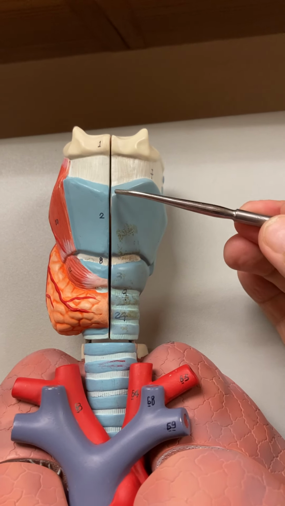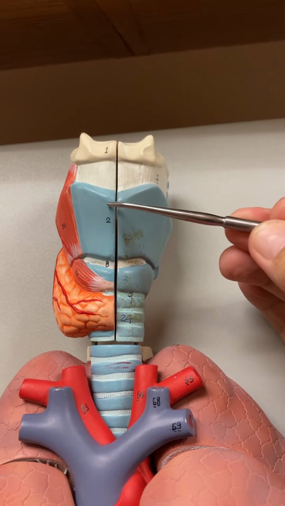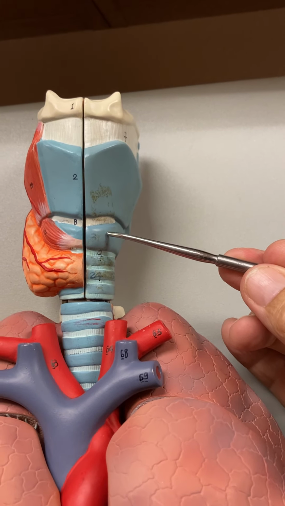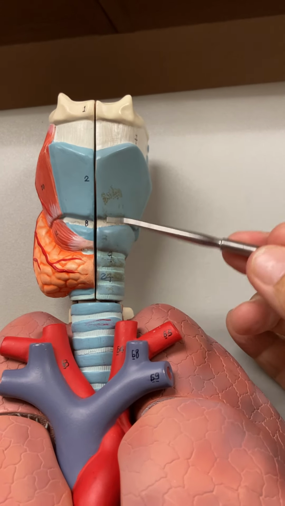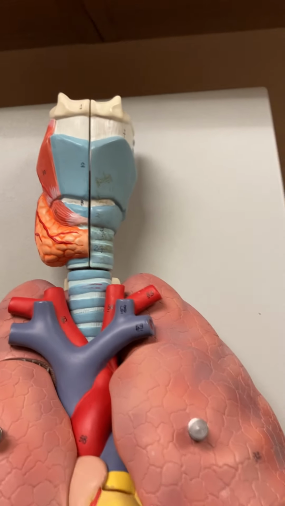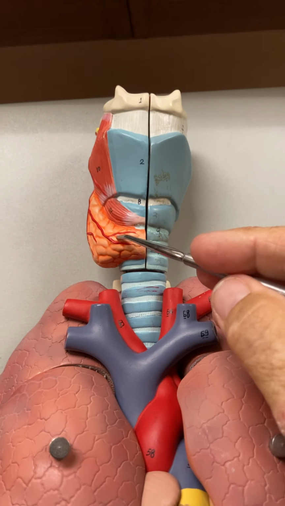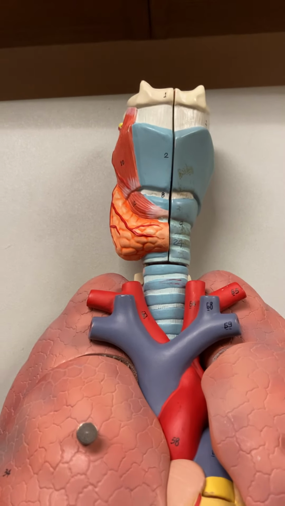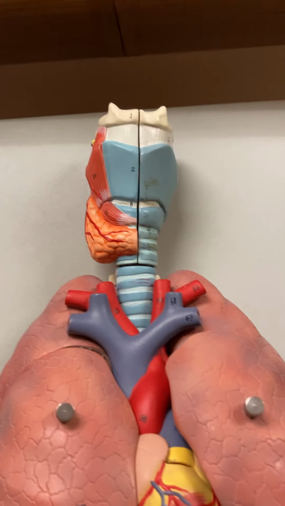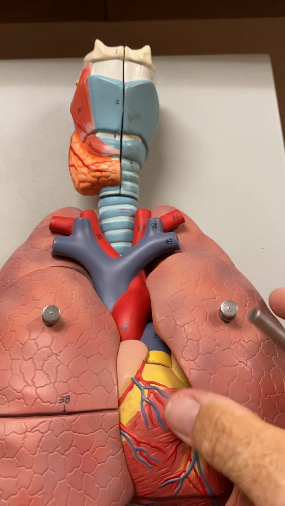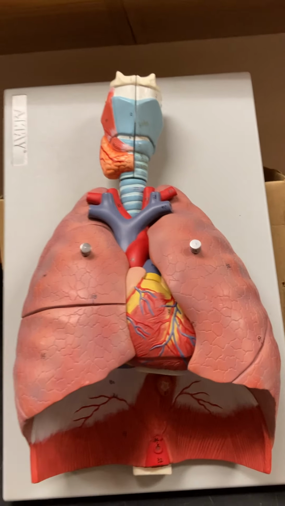Men have this protrusion here on the thyroid cartilage called the Adam's apple. Cricoid cartilage here. There's a little gap between them. And then we start the tracheal rings here. You should recognize that as the thyroid gland, endocrine gland there. We have some muscles there. All right, now the trachea is going to go behind the heart. So we'll go ahead and look at these lungs and take them off in a minute.